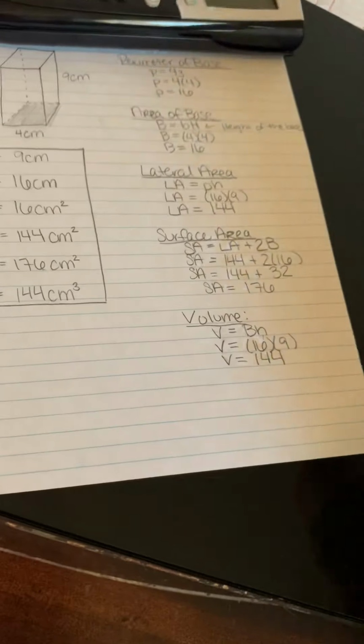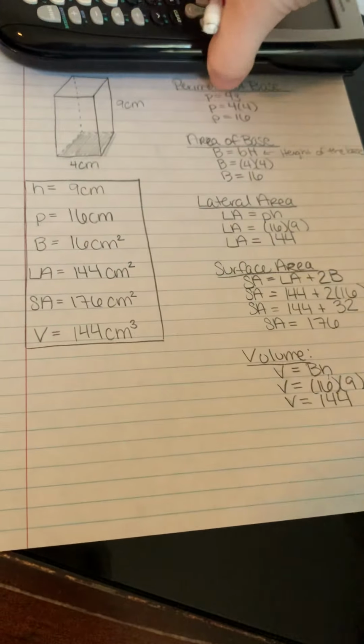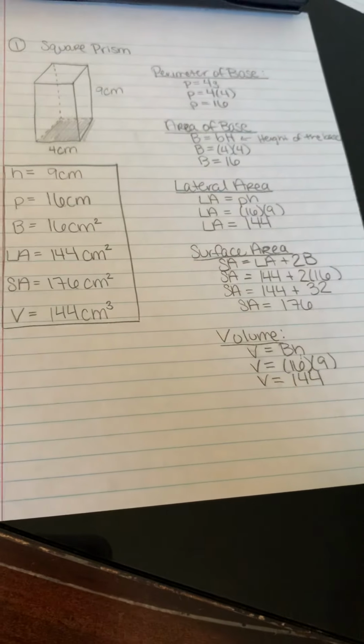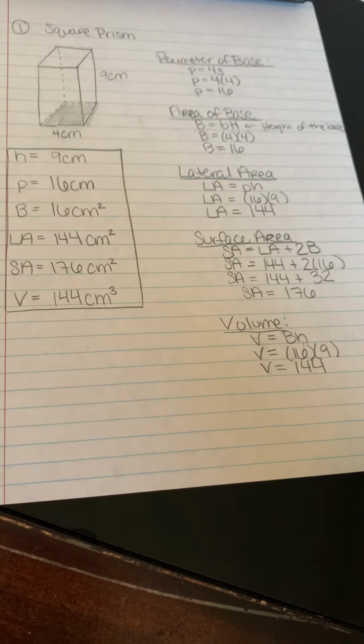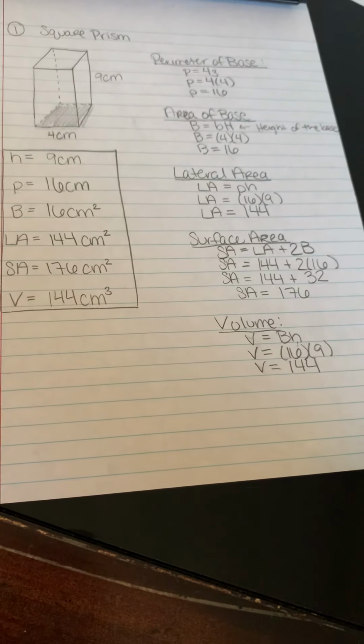Okay, so height and perimeter are going to be single labels. Area of the base, surface area, and lateral area are units squared, and then volume is units cubed. And that is how we complete our first problem. And this is the organized work that I expect to see for your answers. On to the next problem.